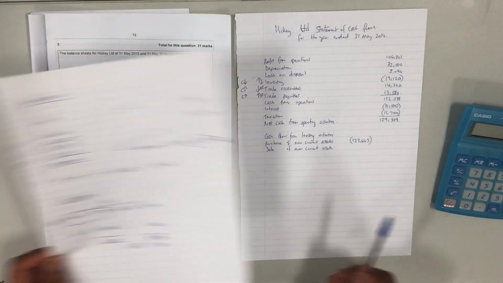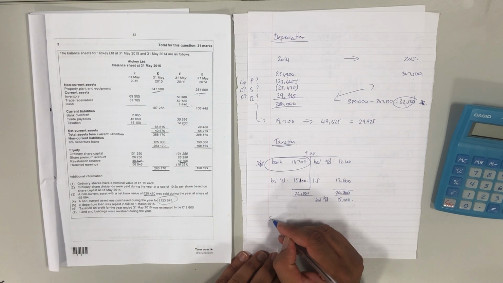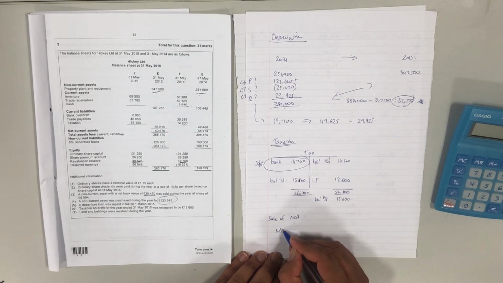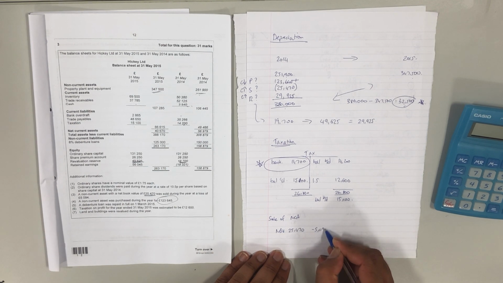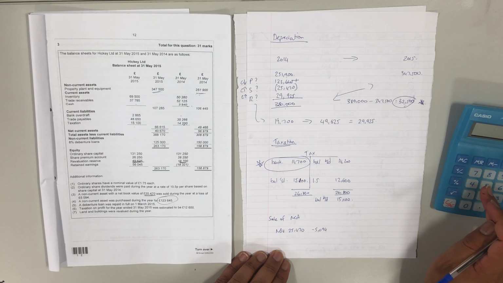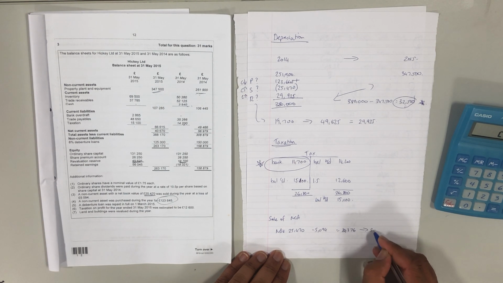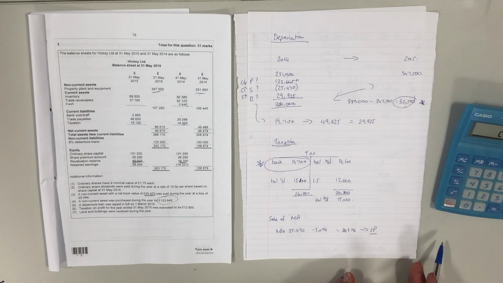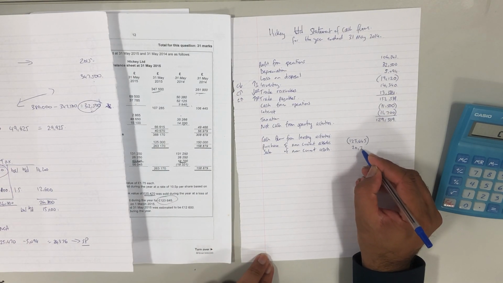So if you just add on to your workings, sale of NCA, if it was worth 25,470 and you made a loss of 5,094, you sold it for 20,376. This is the selling price, SP. It was worth 25. We lost money. We sold it for less. 20,376 is the money that's coming in.